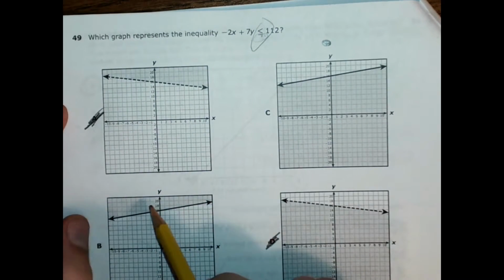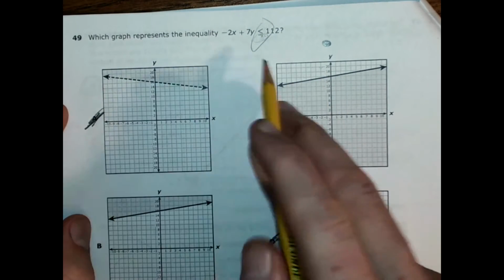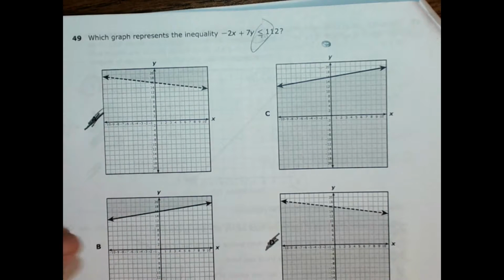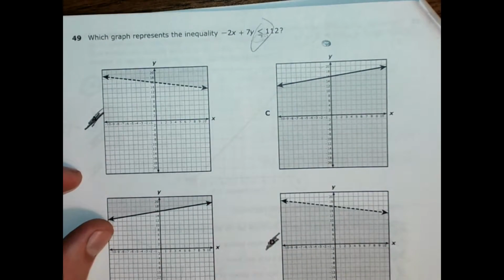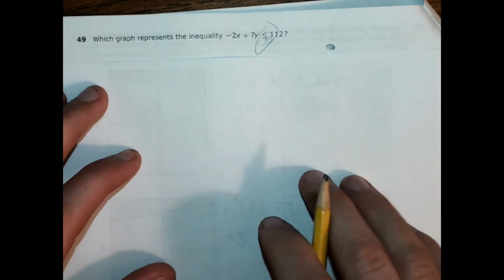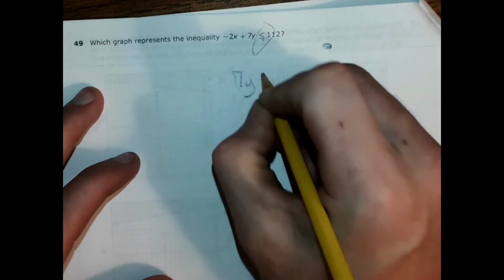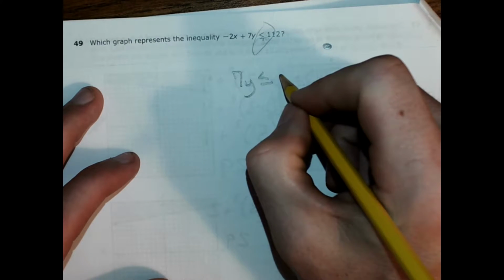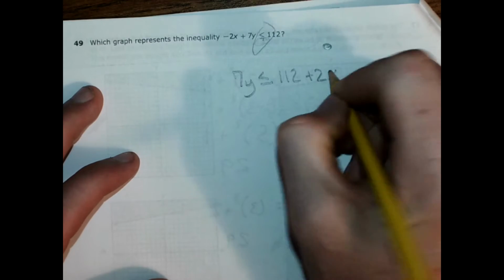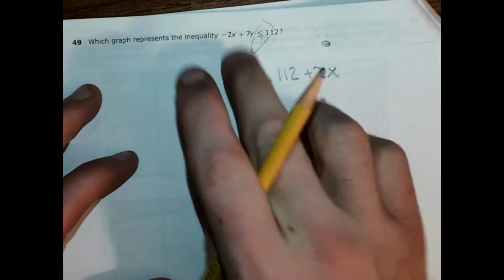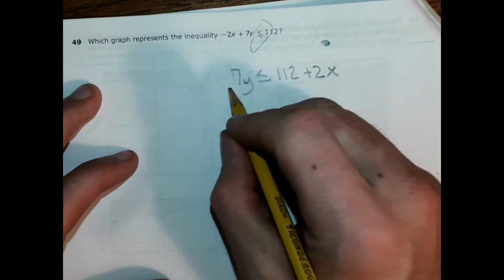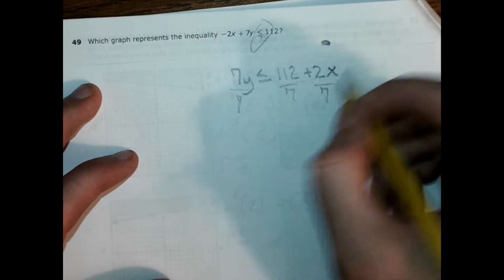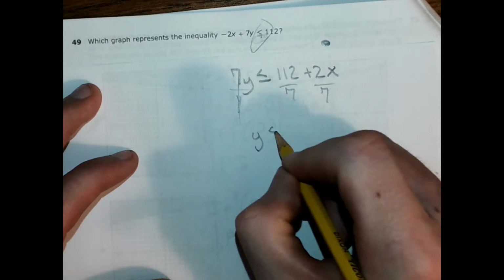Now all I need to do is determine if I'm shading above or below, and I think the best way to do that would be to solve this equation for slope-intercept form. Add 2x to both sides. 7y is less than or equal to 112 plus 2x. Adding or subtracting from both sides does not change the inequality direction. Dividing by a positive number does not change the inequality direction.